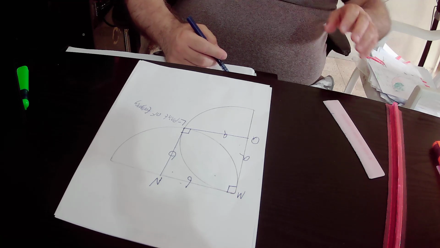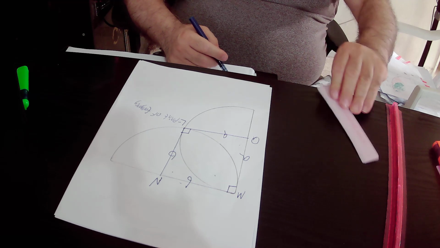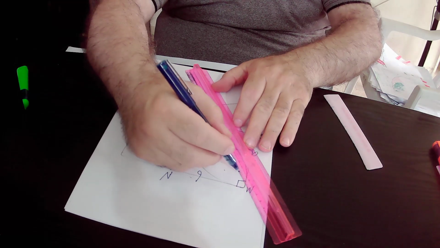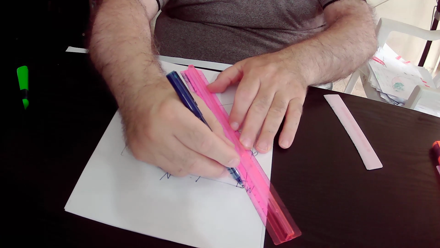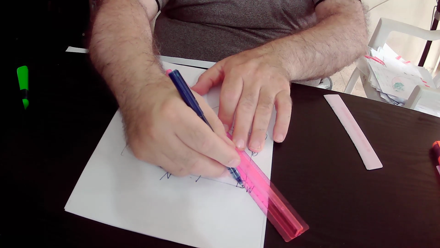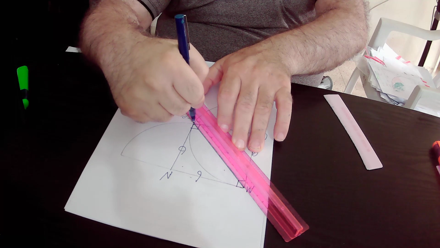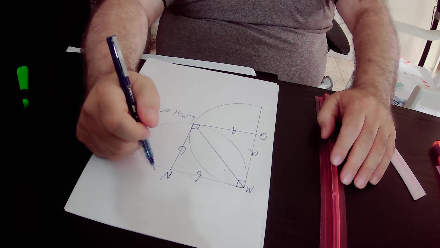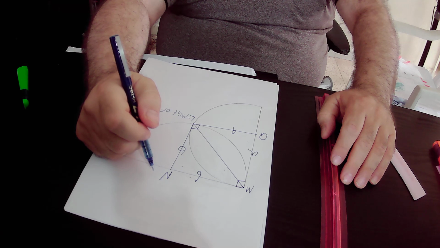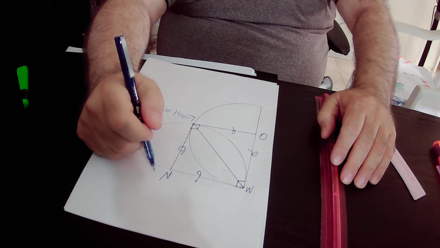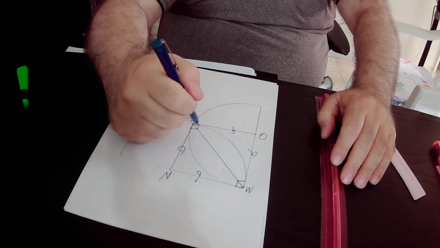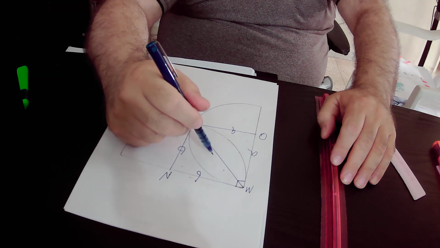So here we will join points M and N together by a straight line. So here we divided the lens into two parts.